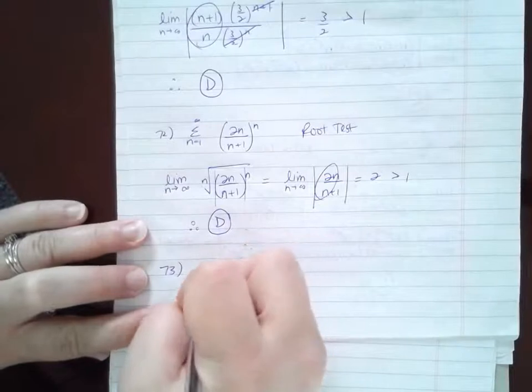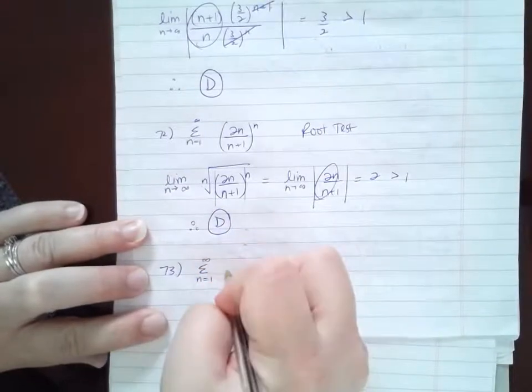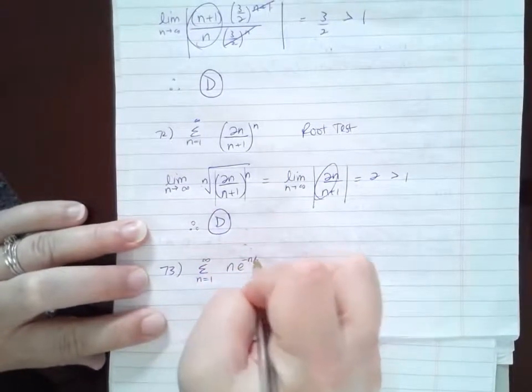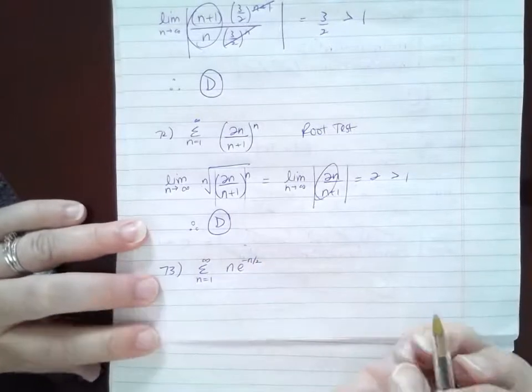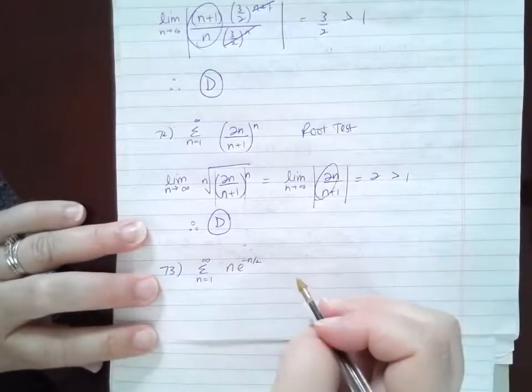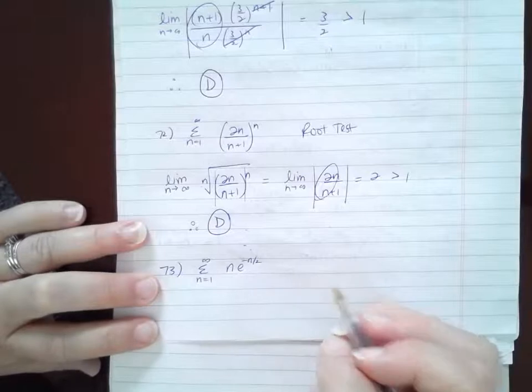73, I think we did one very similar to that. I don't know if it was necessary to put here. I would use the ratio test here because not everything's raised to the power of n.